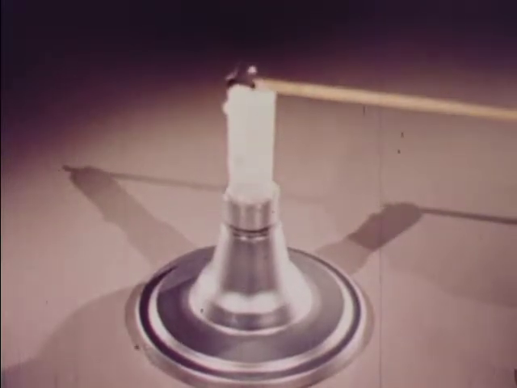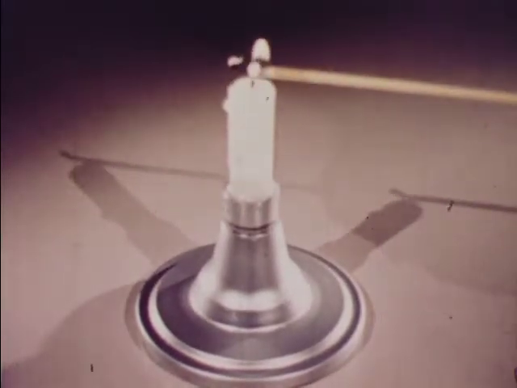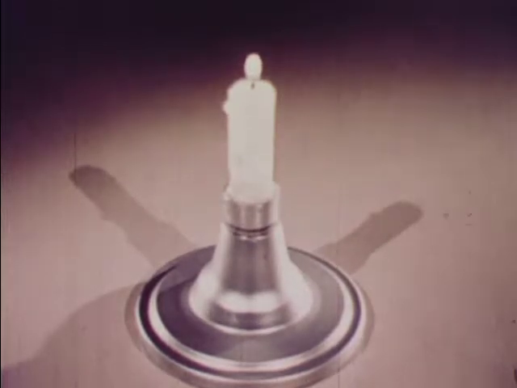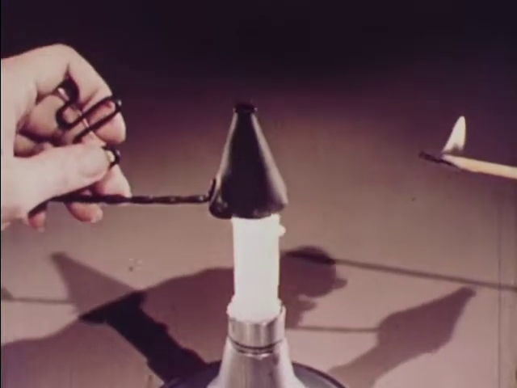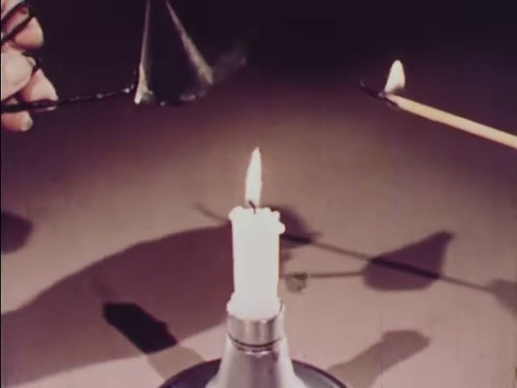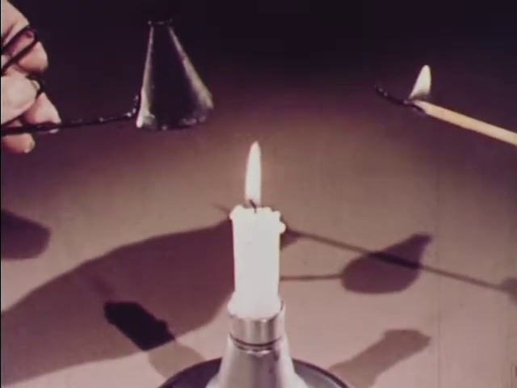Many solids first go through a liquid state before vaporization takes place. With a candle, for instance, the ignited wick melts wax into a liquid. The liquid is drawn into the wick and gives off a vapor which feeds the flame. Even when this candle is snuffed out, vapors are still given off in sufficient quantity to be ignited at some distance from the wick.